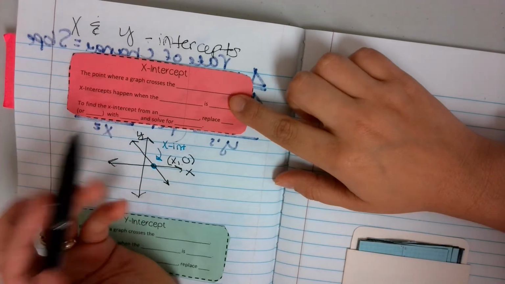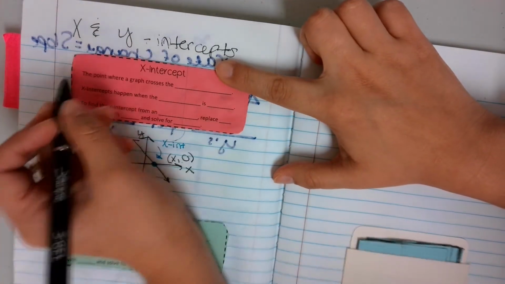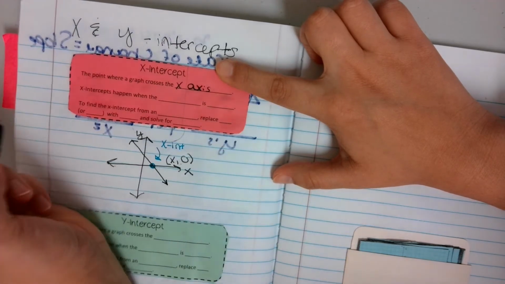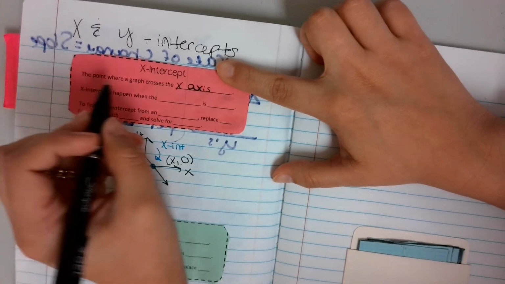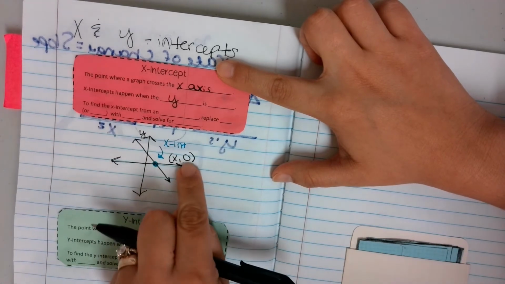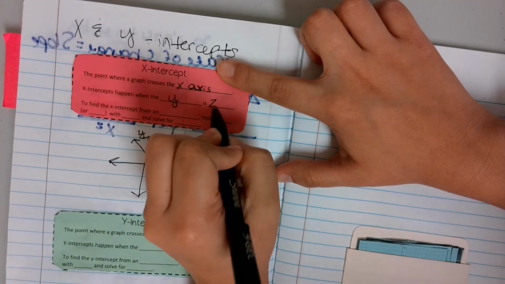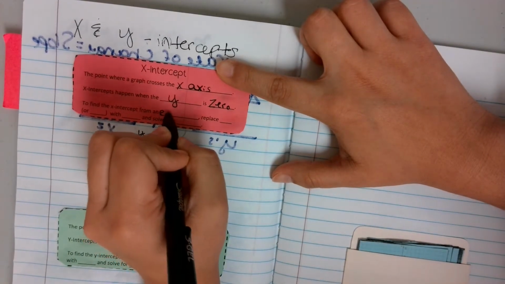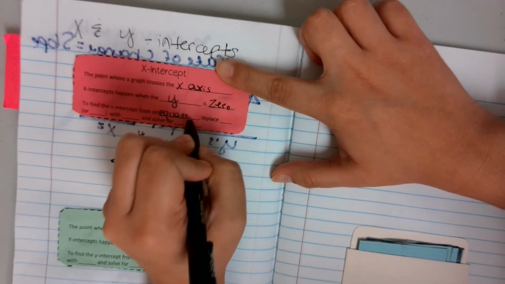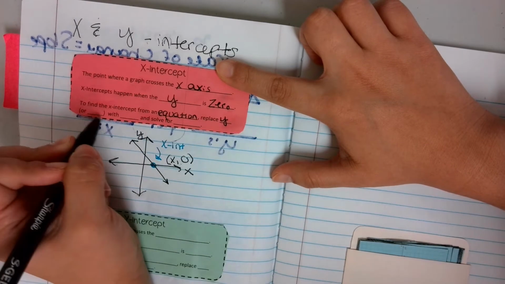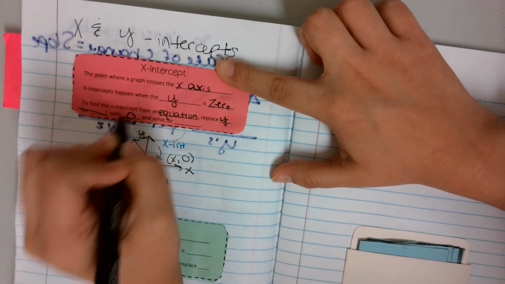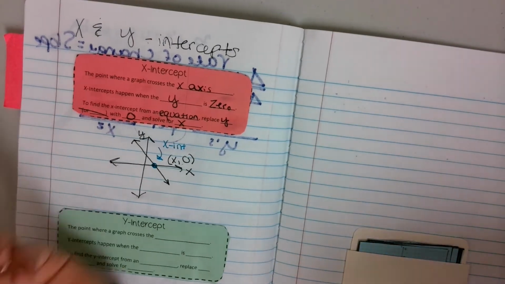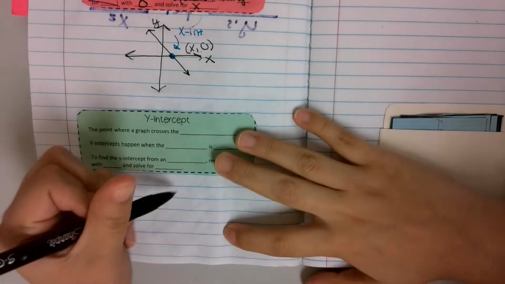The x-intercept is the point where the graph crosses the x-axis. X-intercepts happen when the y is equal to the number 0. Always, always, always, y is 0. To find the x-intercepts from an equation, which we're going to do that today, you're going to replace our y value with a 0 and solve for x, because we want the x-intercept, so we have to solve for x, okay? And to find our y-intercept, well, the same thing.